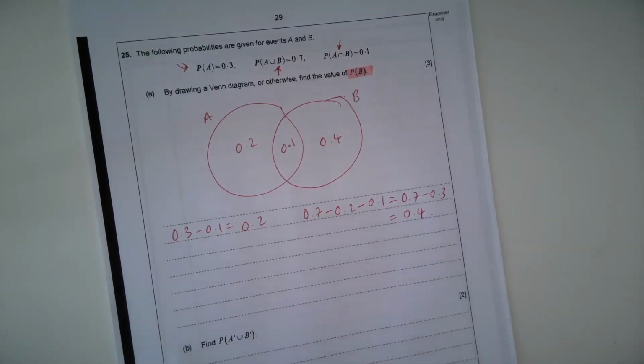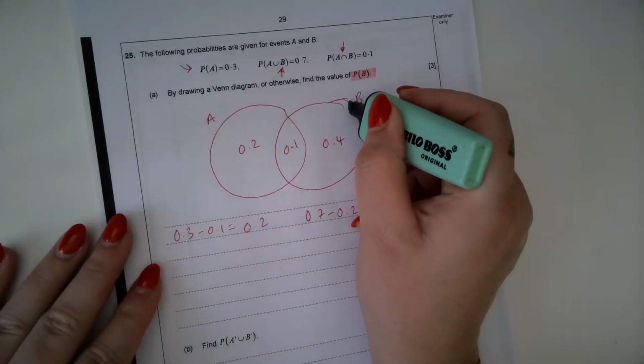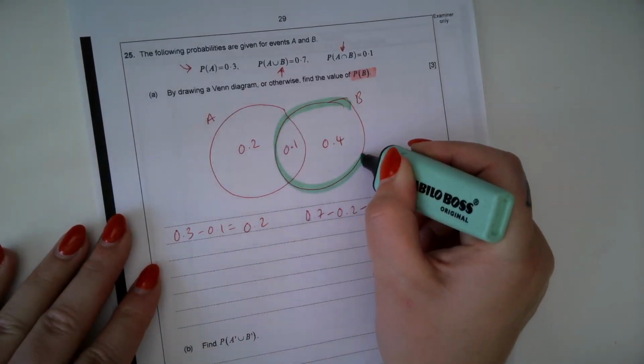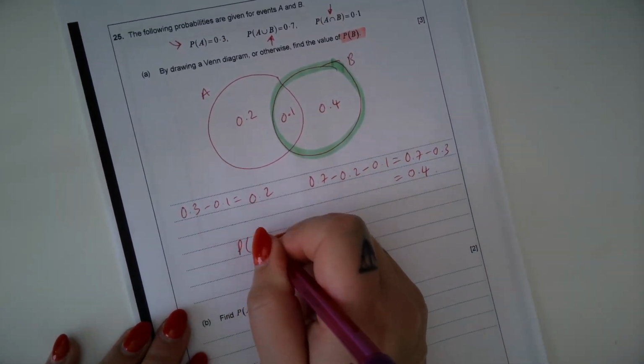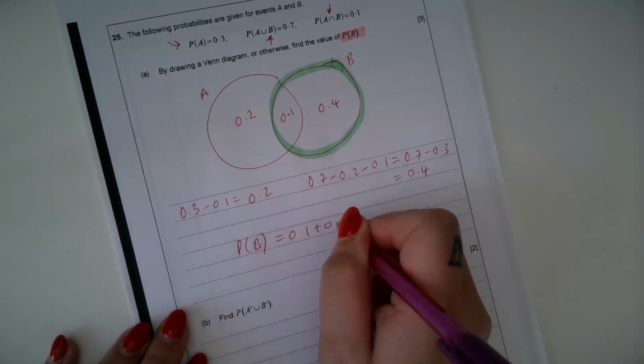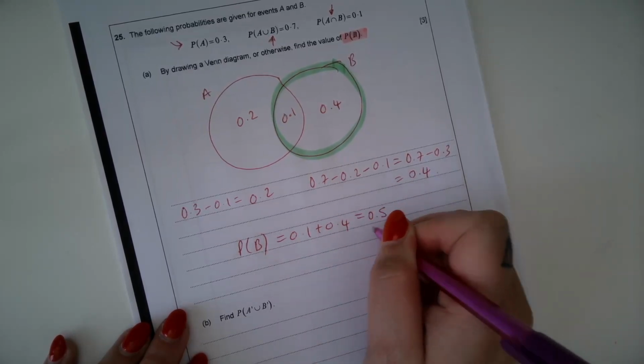At this point, I'm going to go back to the question. It wants the probability that something is in set B. So it's this probability here. Okay, it's the full circle. So the probability that we're in set B is 0.1 plus 0.4, which is 0.5.